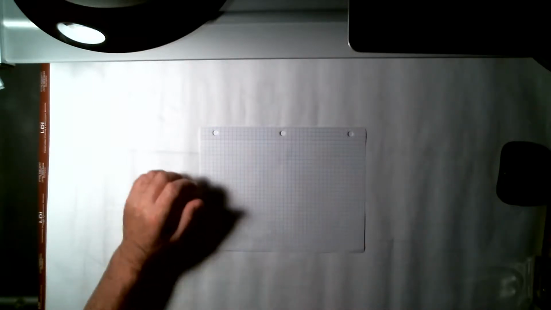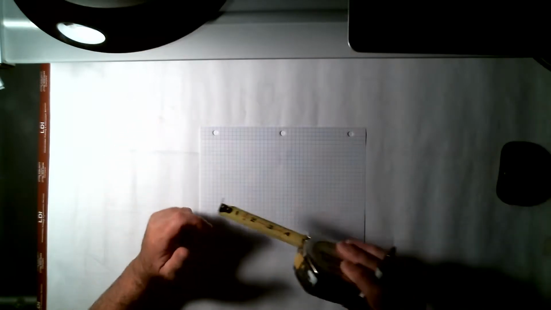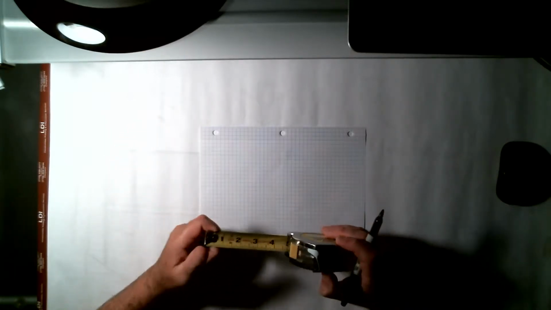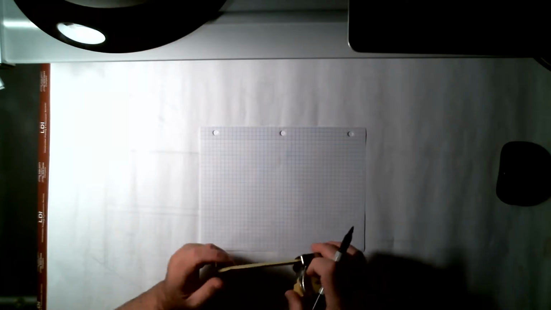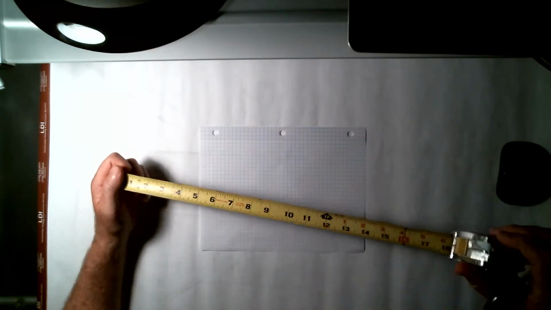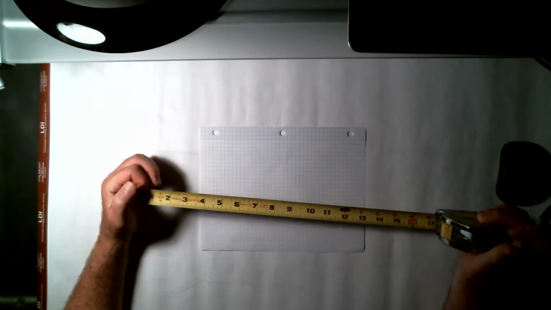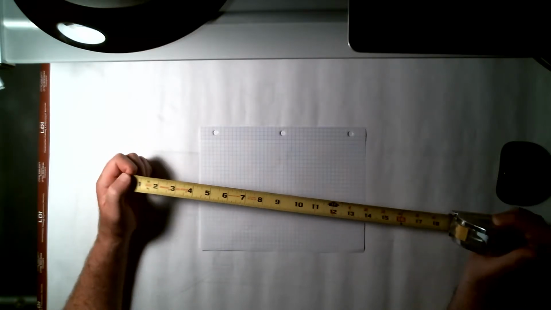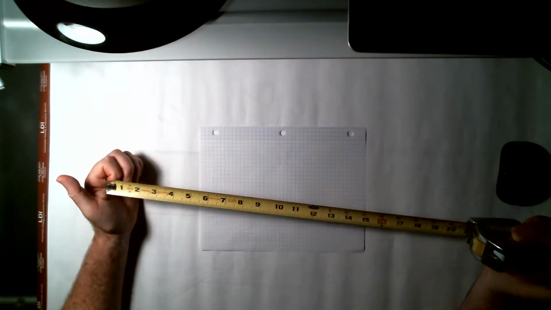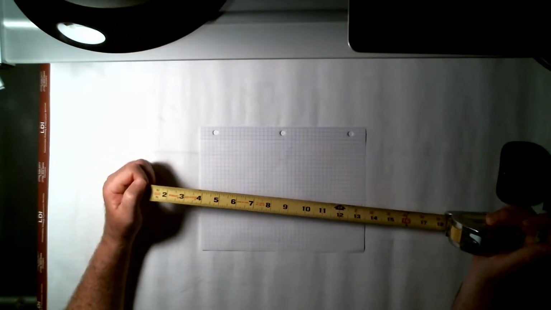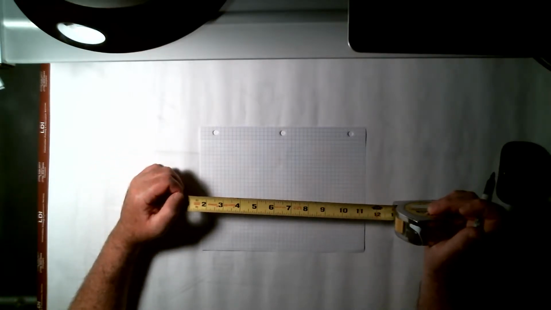Okay, so this week in Introduction to Drafting Design, we're going to go over reading a ruler. So in construction, every carpenter, electrician, plumber, anybody on the job site has a tape measure. So here's our tape measure. We're gonna detail in the inch.